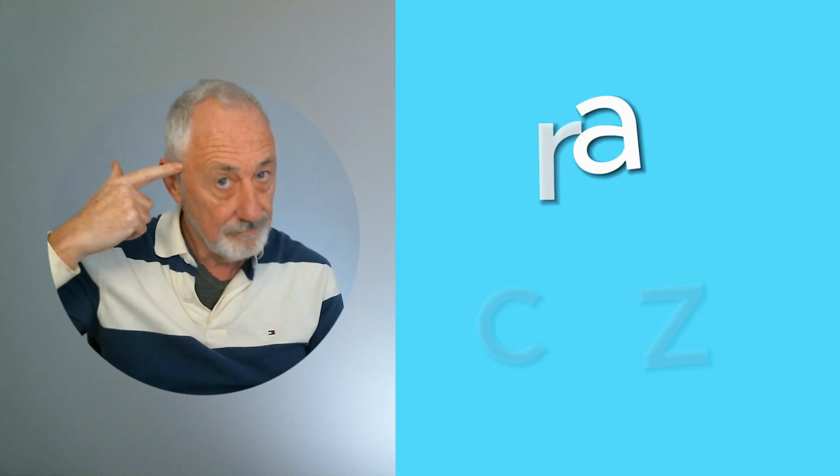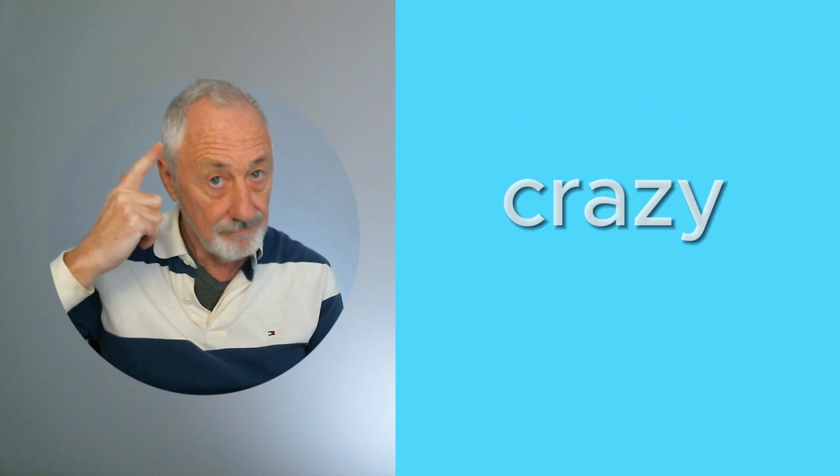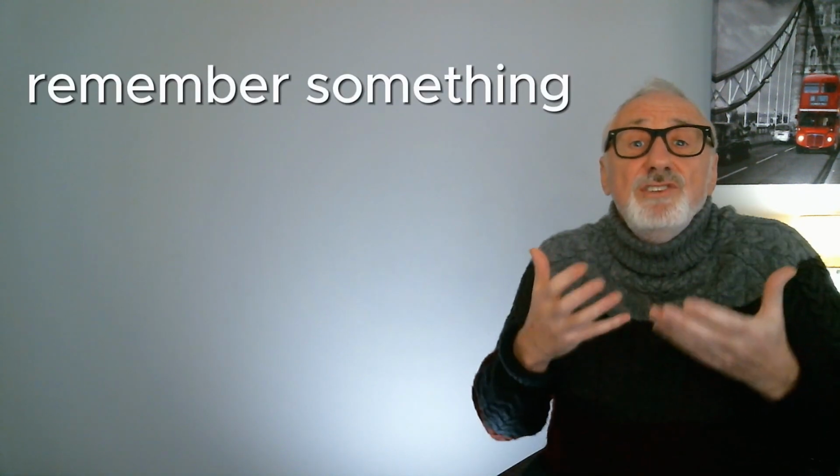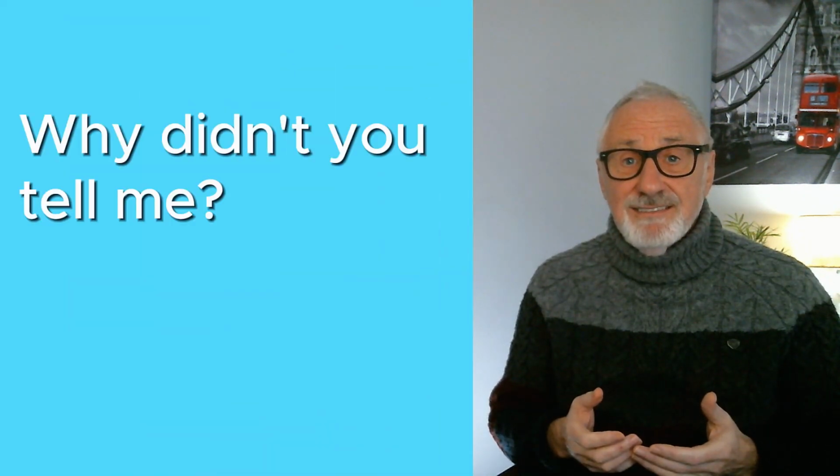The other gesture is very similar, but you take your finger and change the angle. So the crazy one was like this. This one, the finger is straight up and down, and you tap here, just above your eye. And this means you want someone to remember something. So you could use it like this. Why didn't you tell me?